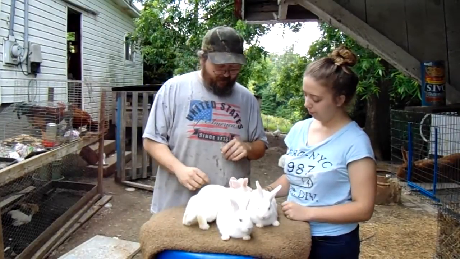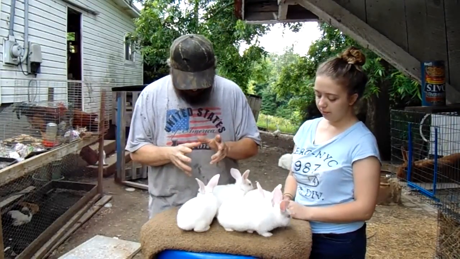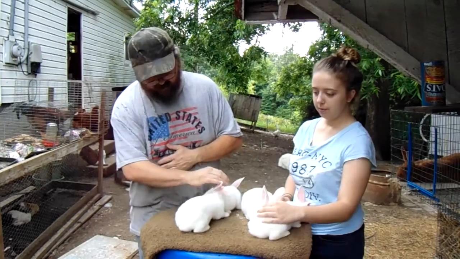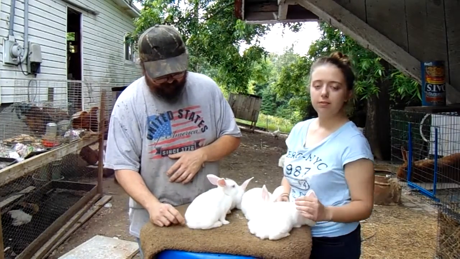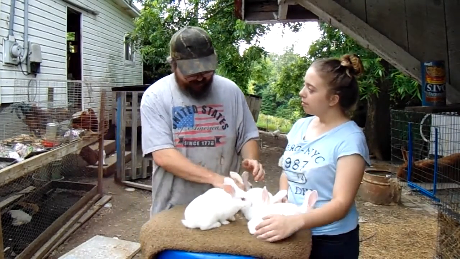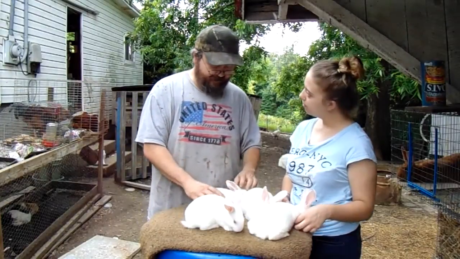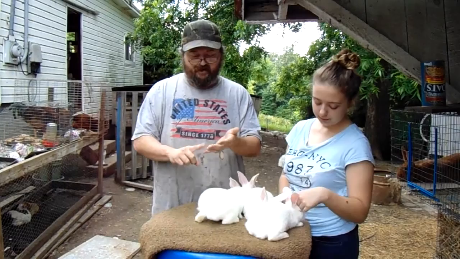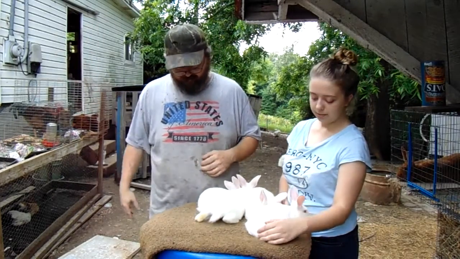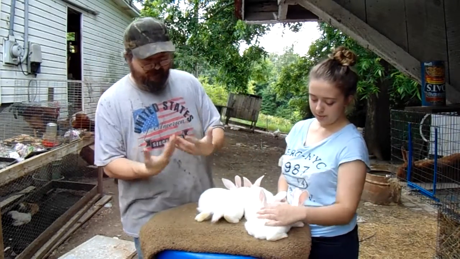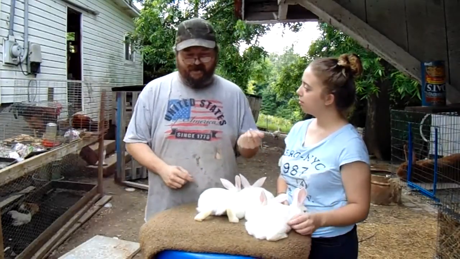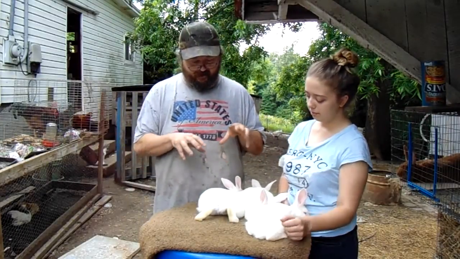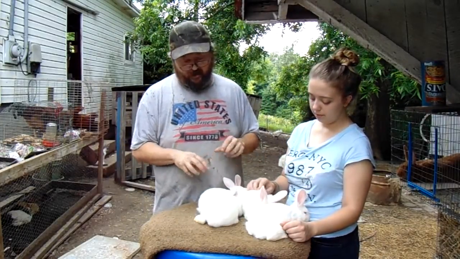Red-eyed white is probably one of the most simple genetics to understand. The gene that causes it is on the C locus. Okay, we talk about the locuses. You've got A, B, C, D, E, and we've got others, but those A, B, C, D, and E are the main 5 that determine coat color on the rabbit.